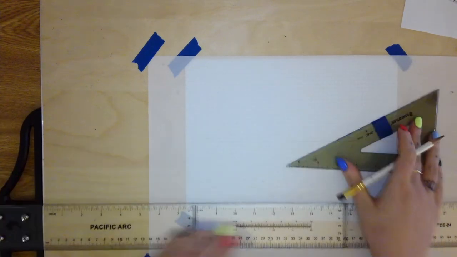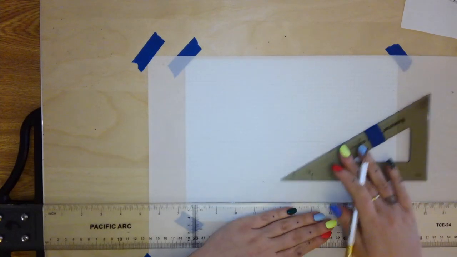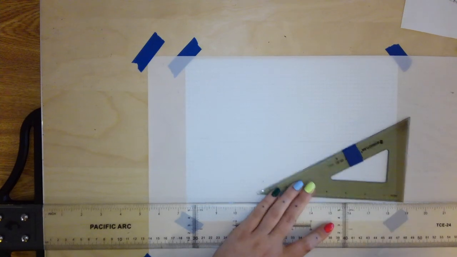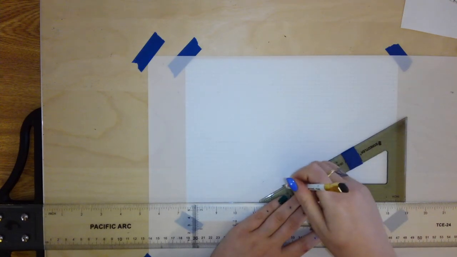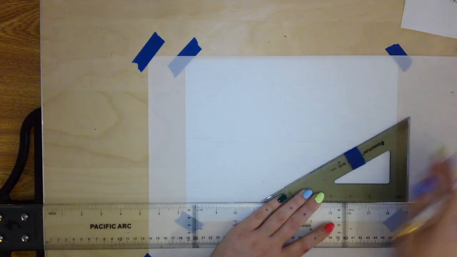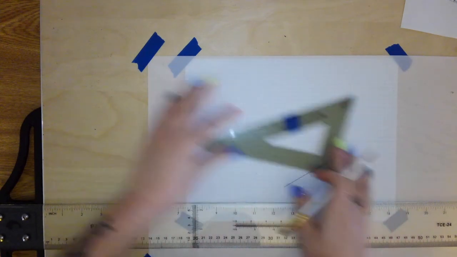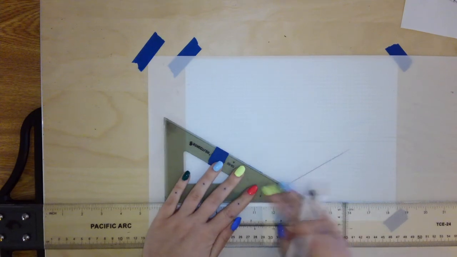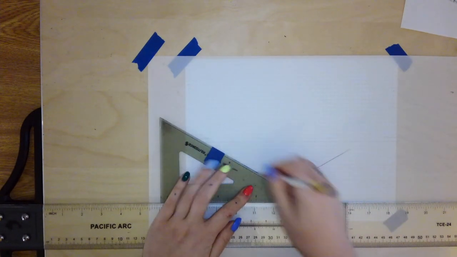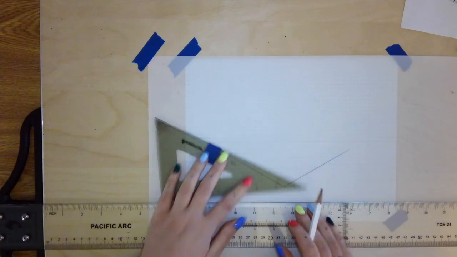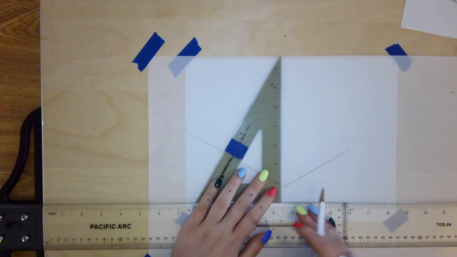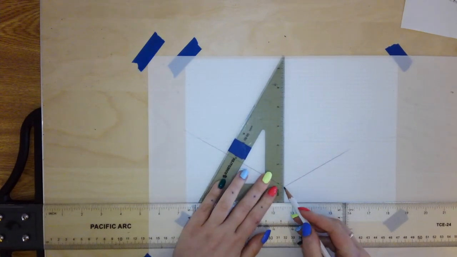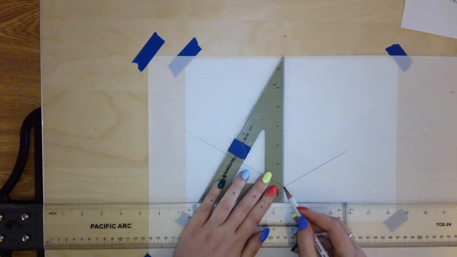To create my overall bounding box, I'm going to use a 30-degree triangle, and I'm going to put a guideline out that way, flip it around, guideline out this way. There was no need to flip it that time, but I just like to use the longer edge.